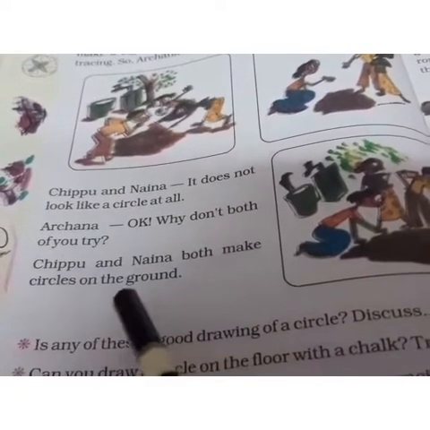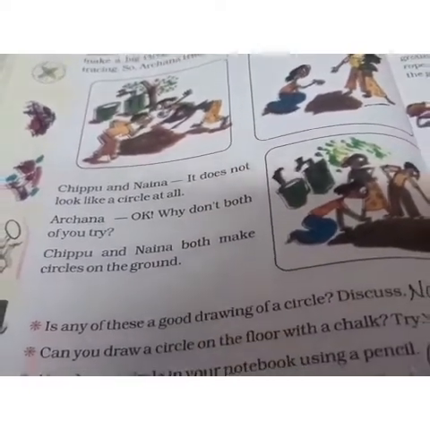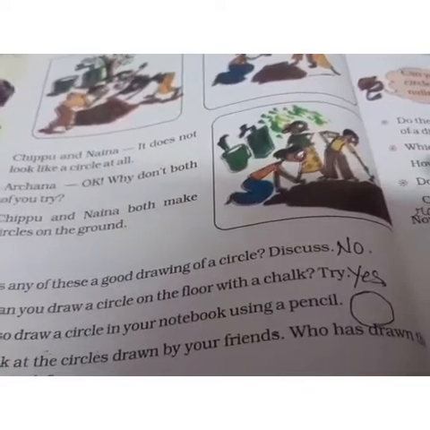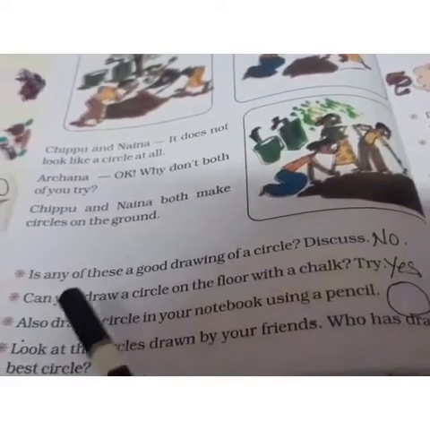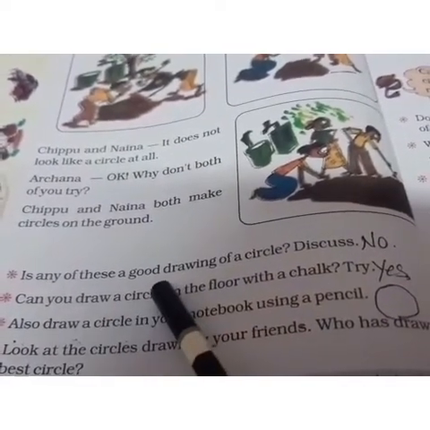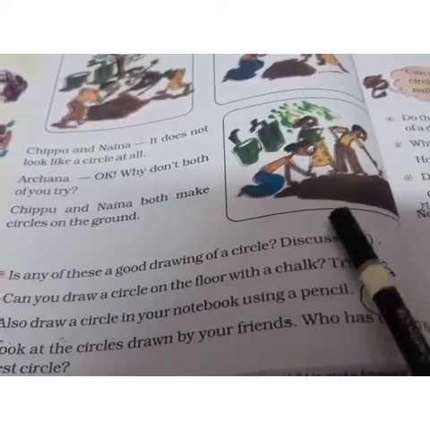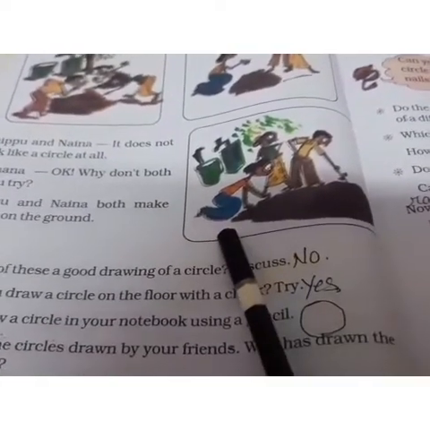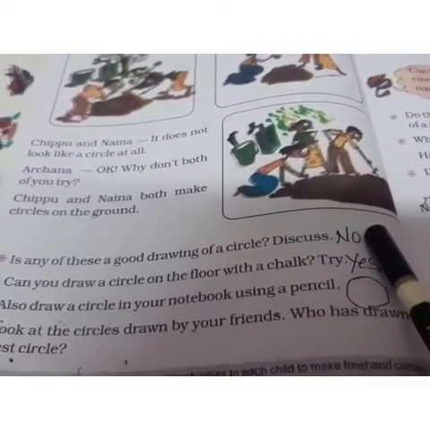Chimpu and Naina both make circles on the ground. Now three of them make the circles on the ground like this. Now is any of these a good drawing of a circle? Discuss. No, nothing. We cannot see the circles only, so we cannot say that it is a good drawing.